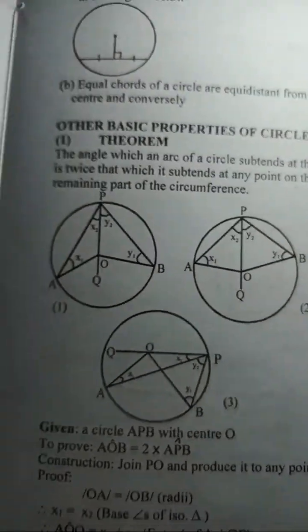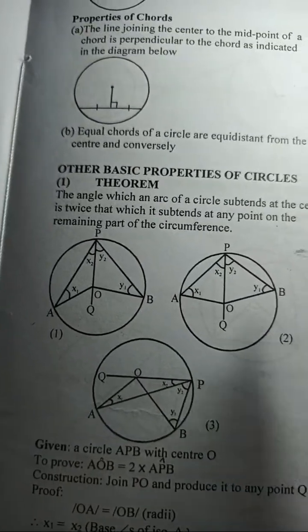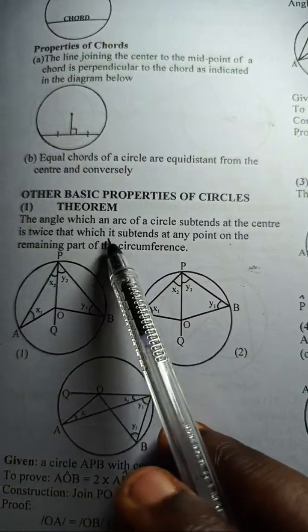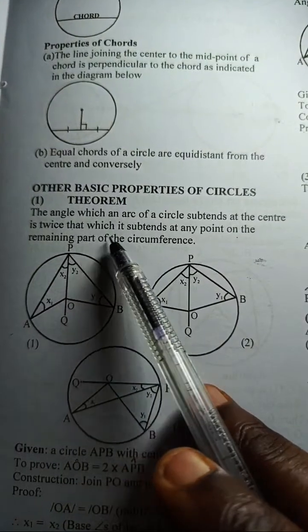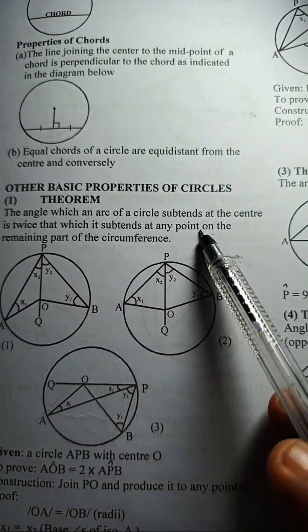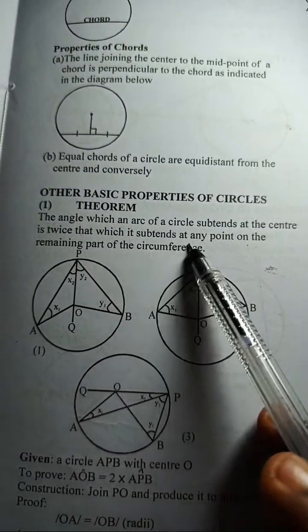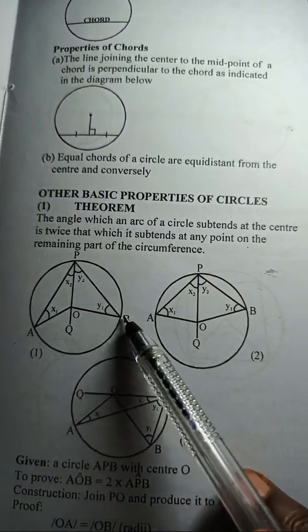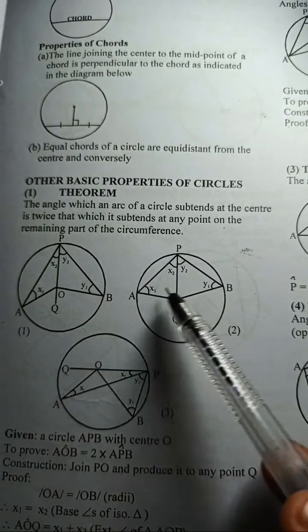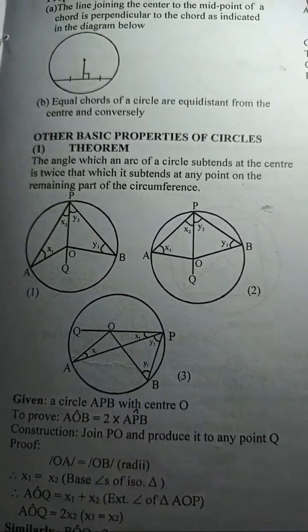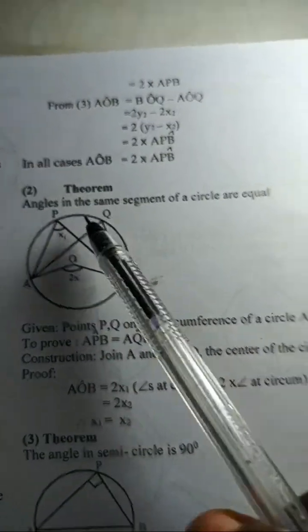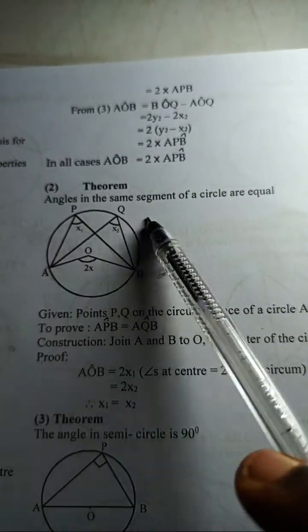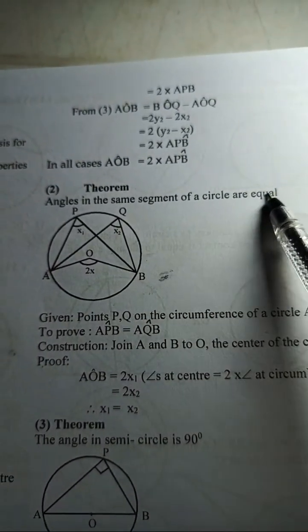So let's go back to the textbook. Now, looking at this over here, what do we have there? We said theorem 1: the angle which an arc of a circle subtends at the center is twice that which it subtends at any point on the remaining part of the circumference, and that's what happens here. So what I've explained now is what is being done here. Different circle over there. So theorem 2 says angles in the same segment of a circle are equal.